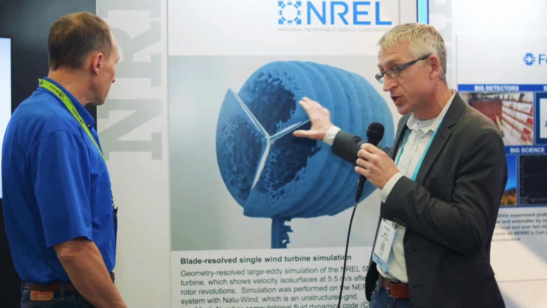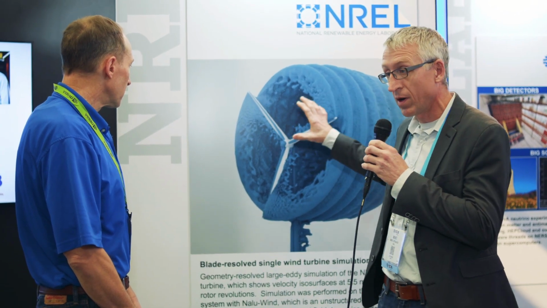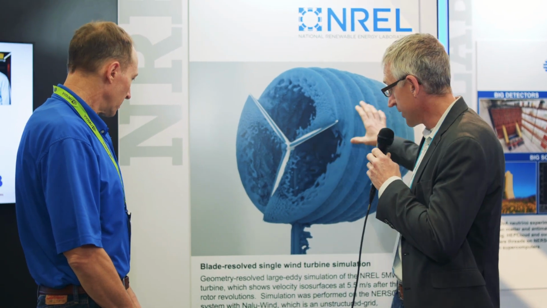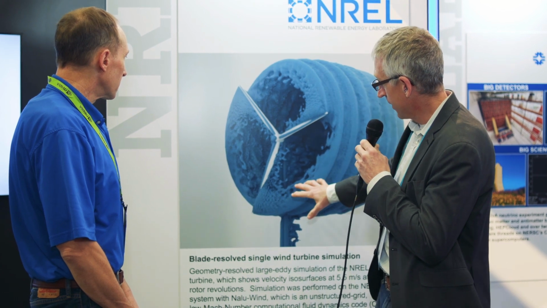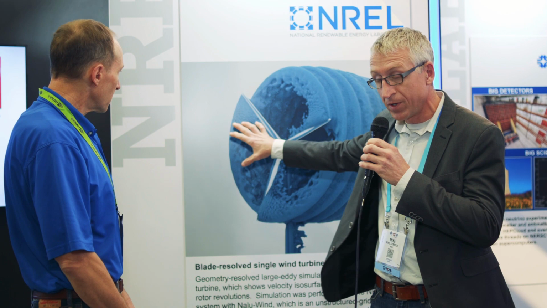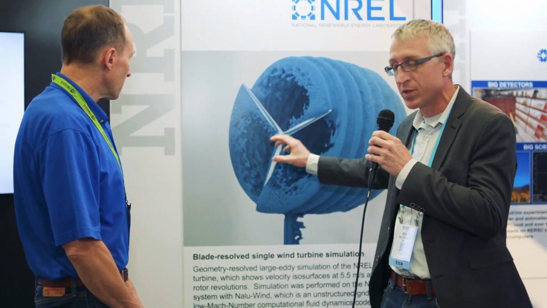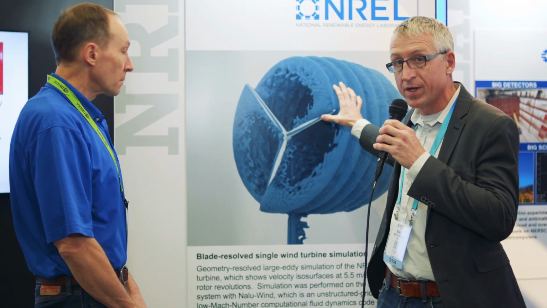This is one of our first simulations of a turbine of this size with our computational fluid dynamics code called NREL, and we did this on the NERSC Cori system. And you can see the turbine there is hidden in the vortices here, and what we're showing is our isosurfaces of a constant velocity. So this illustrates some of the vortices coming off the tips and how they propagate with the wind downstream.